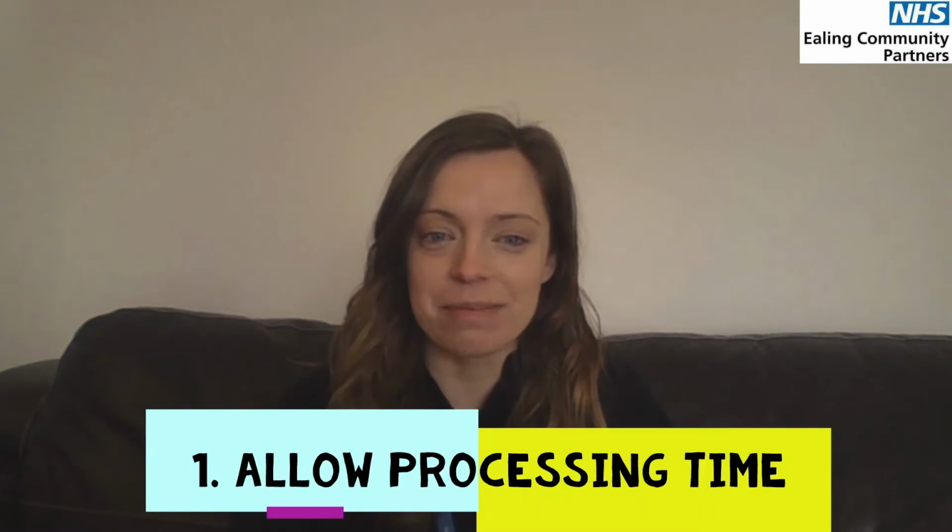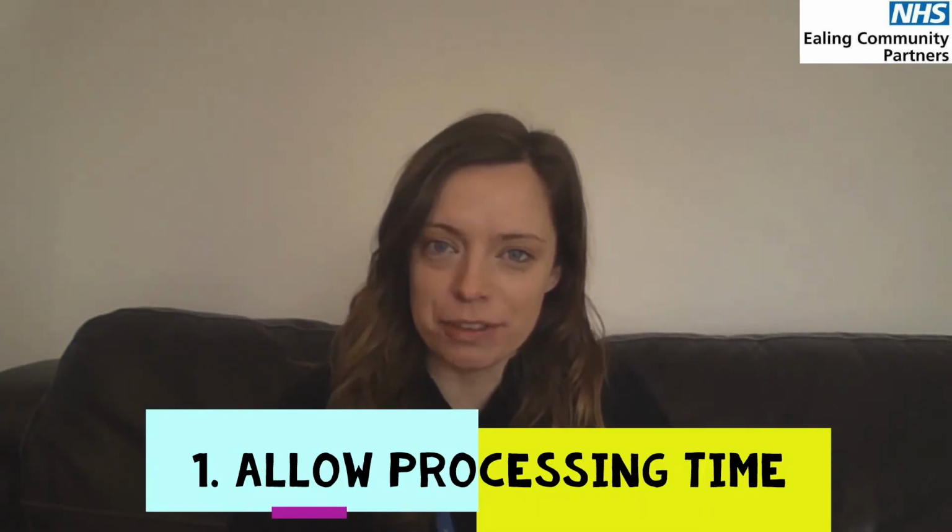Sometimes children find it difficult to understand questions, or they may be struggling to come up with a response to what you're saying. There are things we can do to make it easier for them to understand and respond back. Step 1, allow processing time. Give them time to process what you have shared.